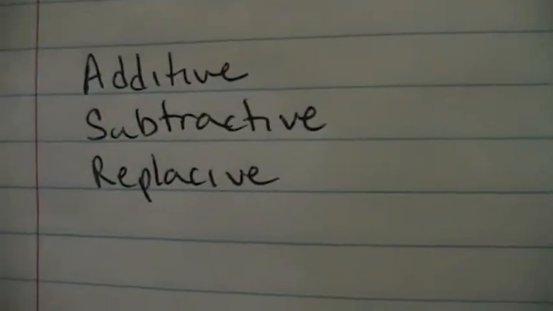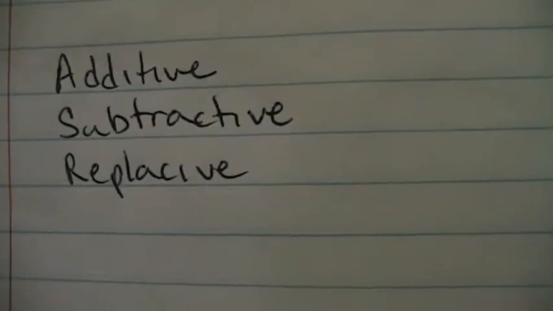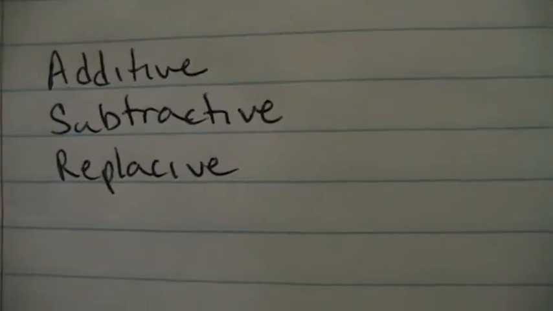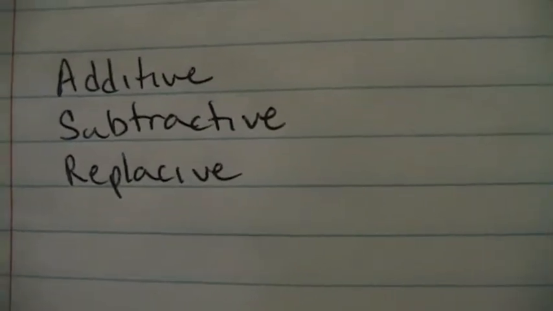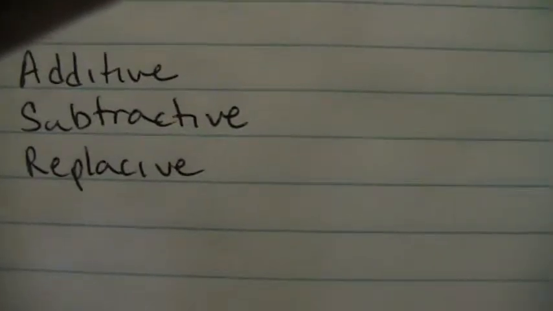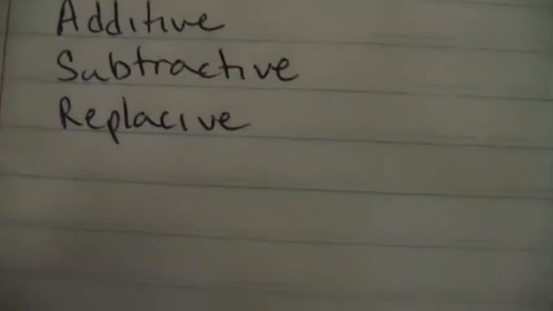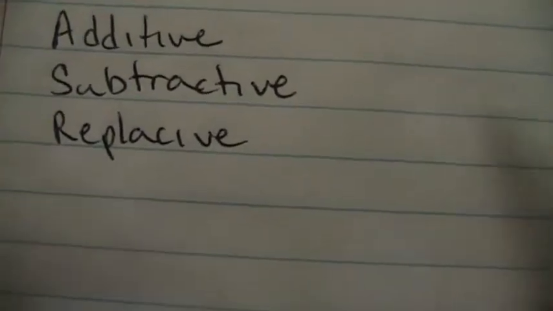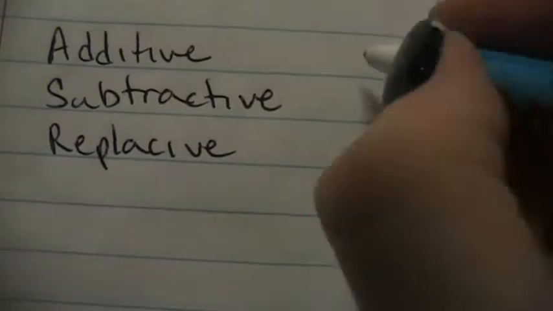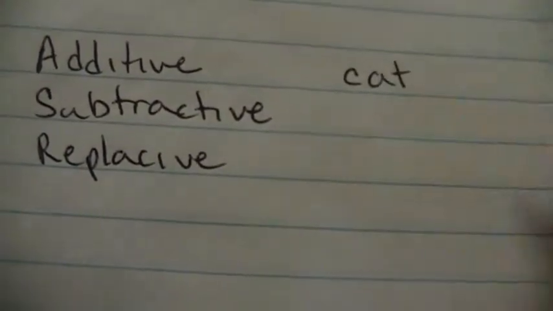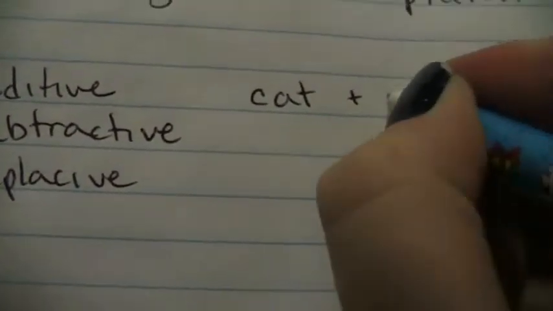So because of that, I'm going to change my terminology, and I'm going to use the terms additive, subtractive, and replacive instead of, respectively, plural, singular, and replacive. The reasons why are because for additive, you start out with a singular, you add something to it.